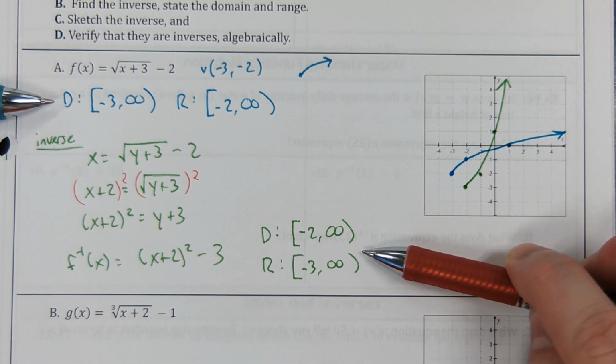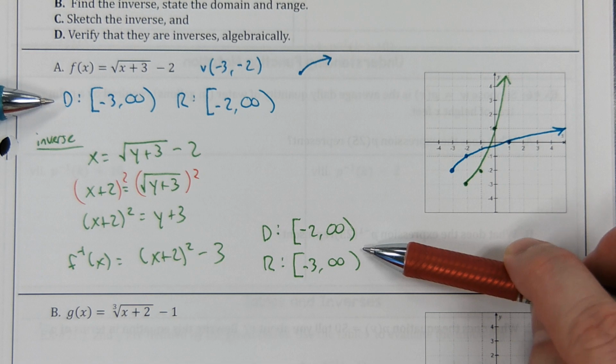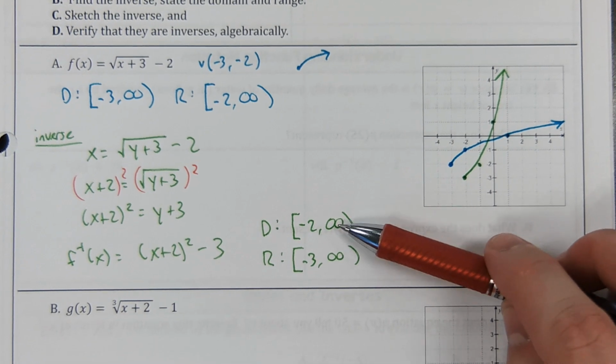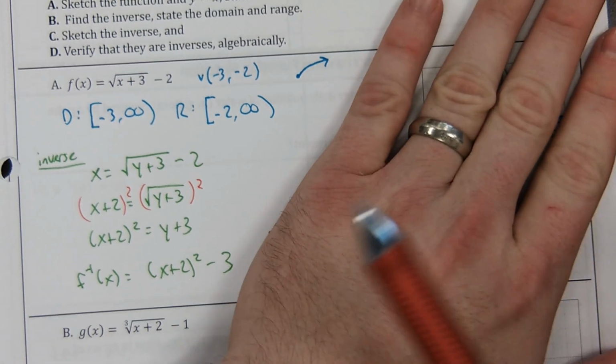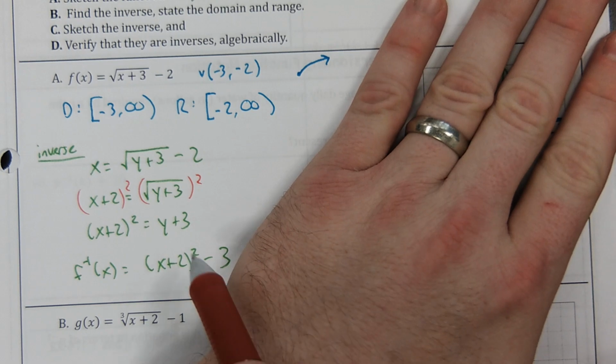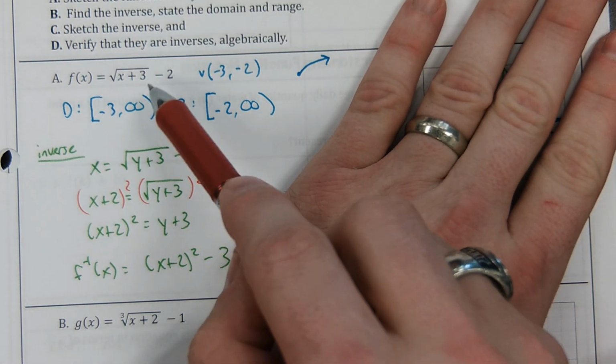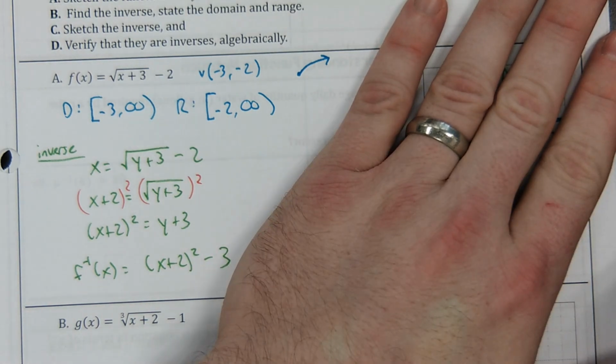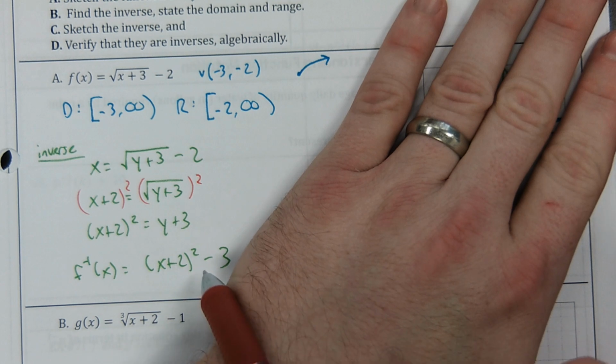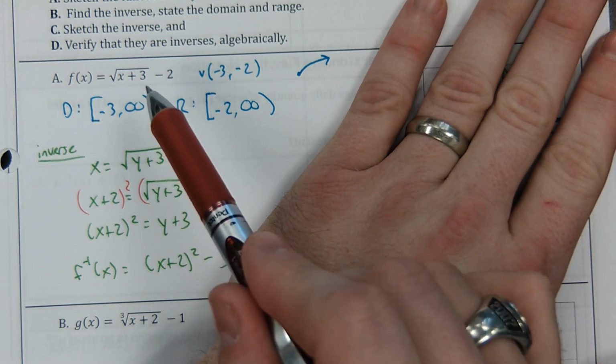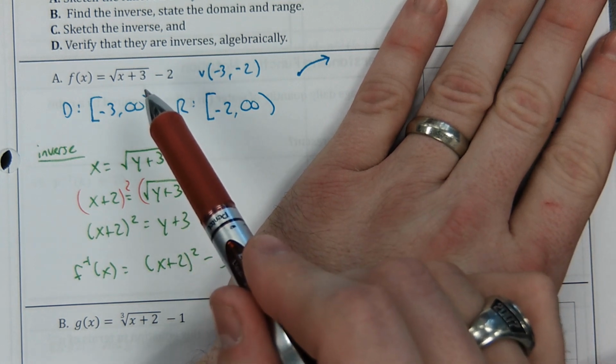This is one of those kinds of graphs where you must restrict the domain in order for your function and their inverses to be true inverses of one another. If I had not written this, and instead I just wrote that, this is not the inverse of this square root graph, because this is a U-shaped graph, and this is not a sideways U-shaped graph.